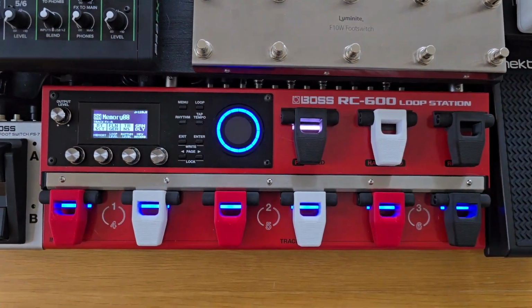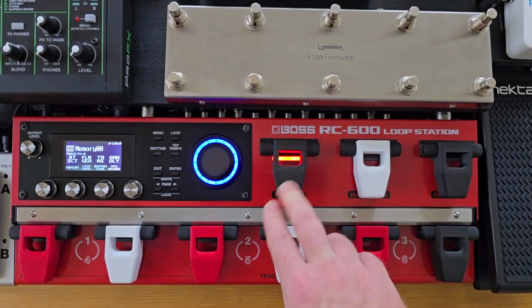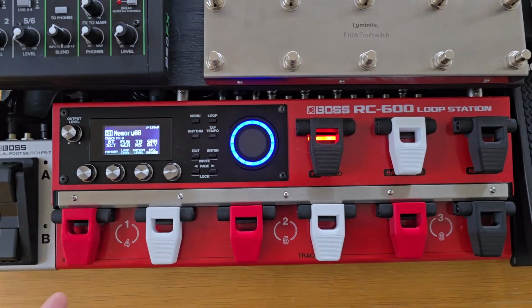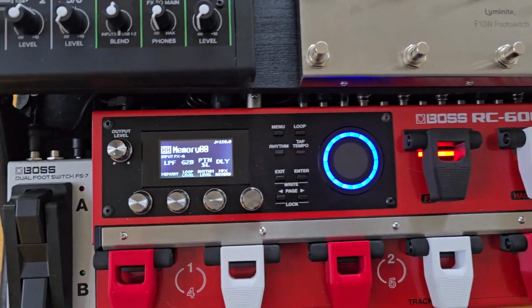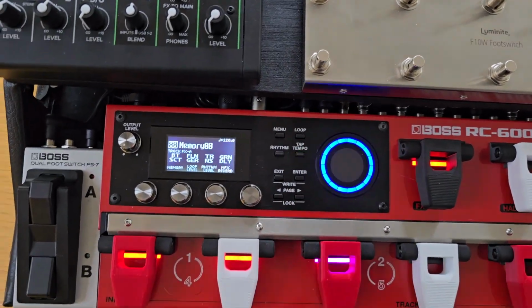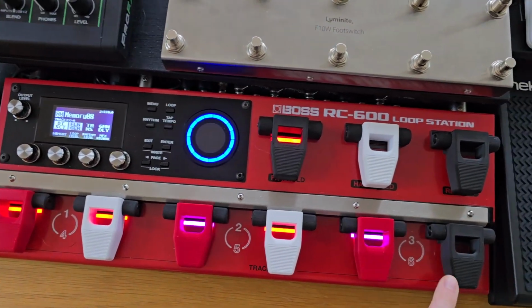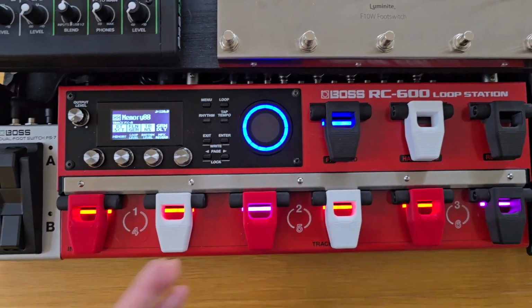I'm going to go to mode 1. Everything is functioning as normal here. I'm going to go into mode number 2 now, which would have been tracks 4, 5 and 6. But now I can turn on and off my input effects A, B and C, my track effects A, B and C, and I don't need to hold it down or go into mode number 3 to do that.